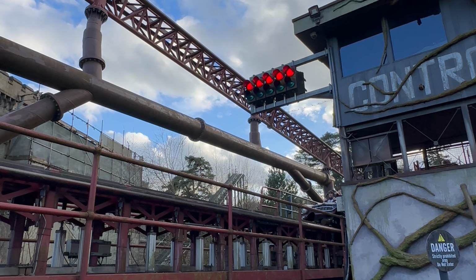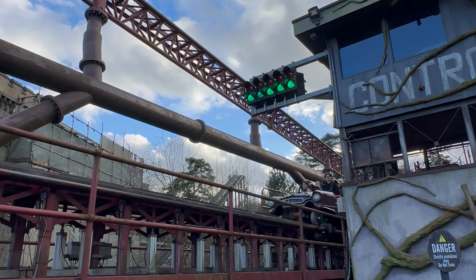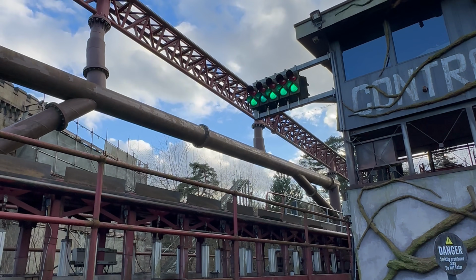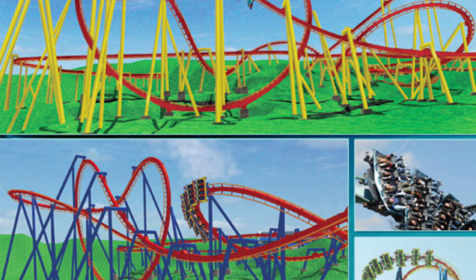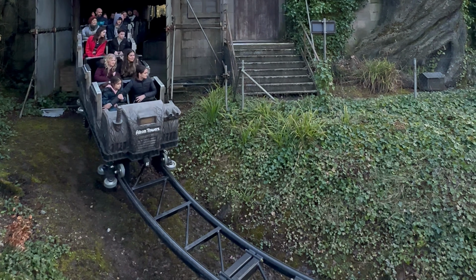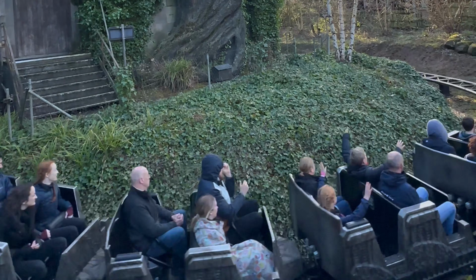Also, when purchasing rides, ensure you go for a trustworthy manufacturer. I wouldn't recommend going for a manufacturer such as Golden Horse, as their rides are made cheaply and sometimes are a little bit less safe than the well-known companies such as Intamin or B&M.